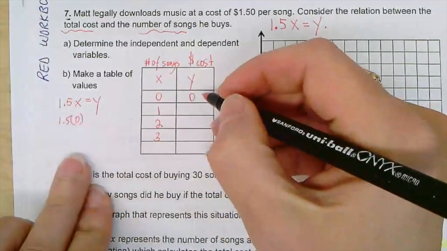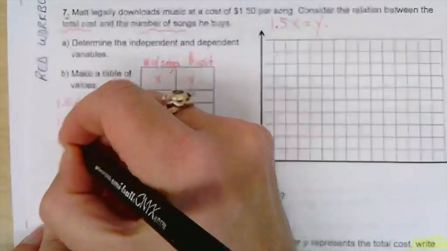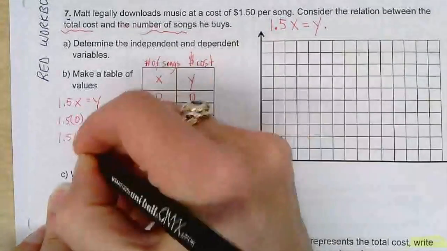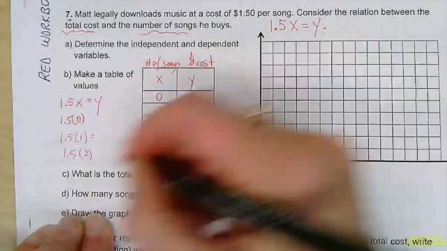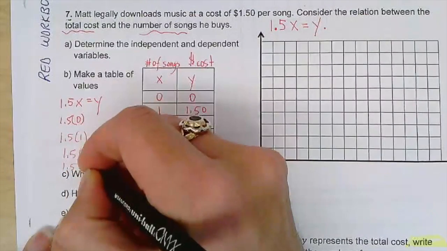So that's $0. How much is it going to cost me for one song? $1.50. 2 songs, so it's $1.50 times 2 is $3. And 3 songs would be $4.50.